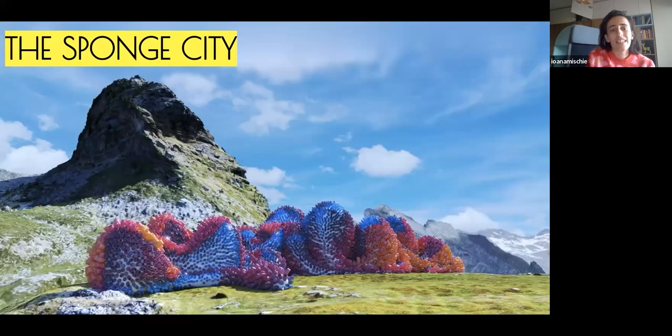Or the Sponge City, which is a place that aims to transform water.